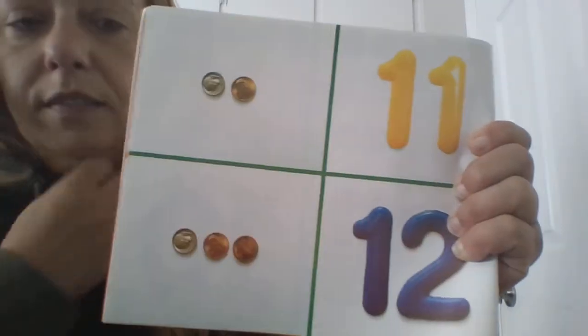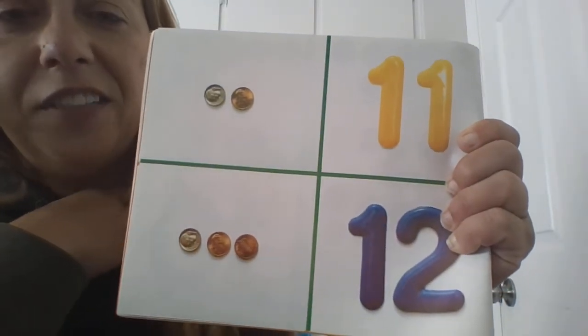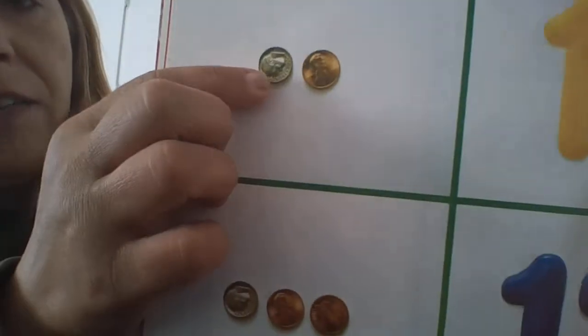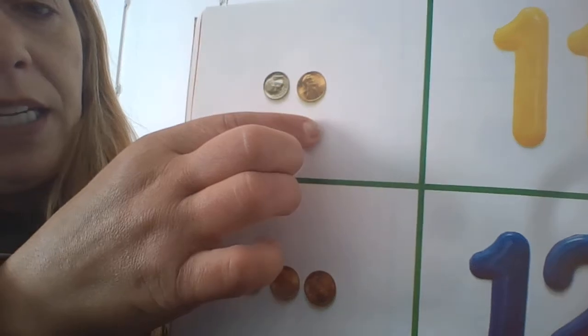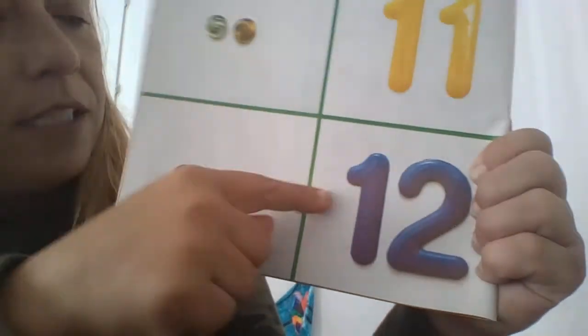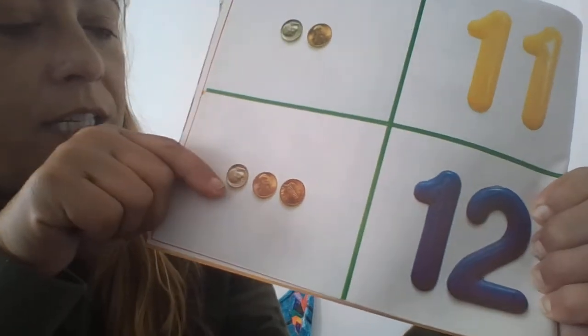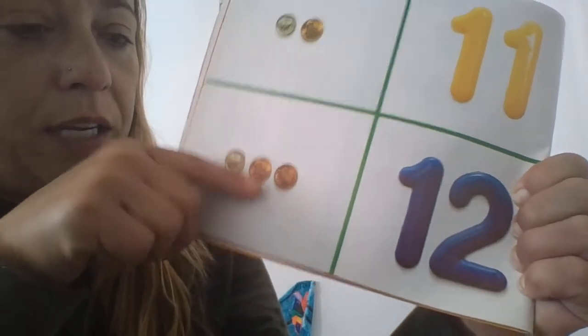What number is this? 11. You get to make 11, you have a dime and a penny. What number is this? 12. You're going to have a dime and 2 pennies. Good job.